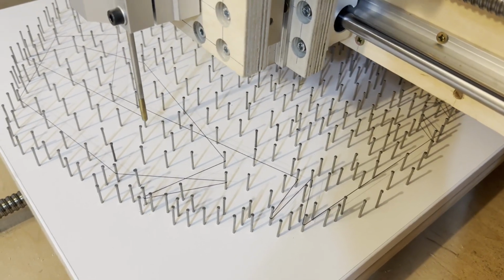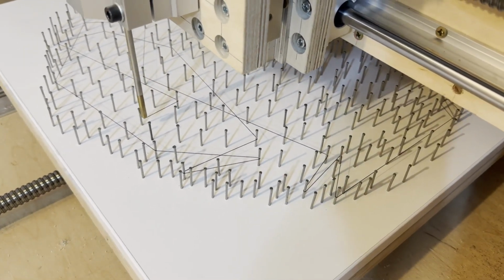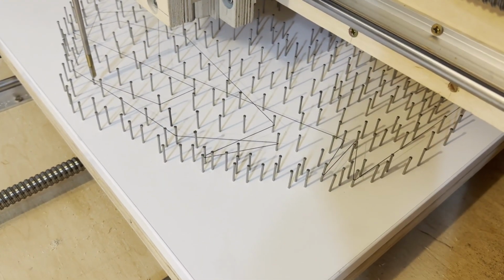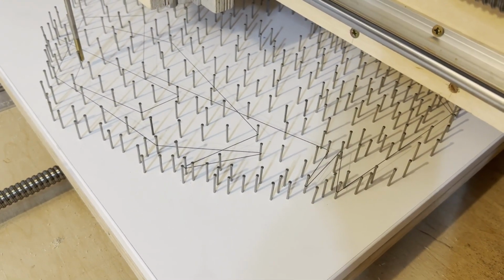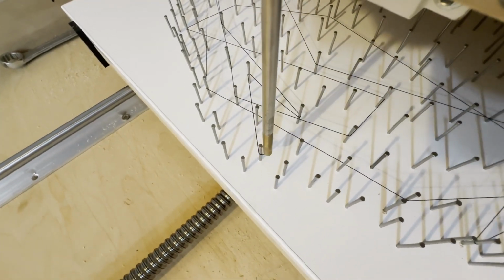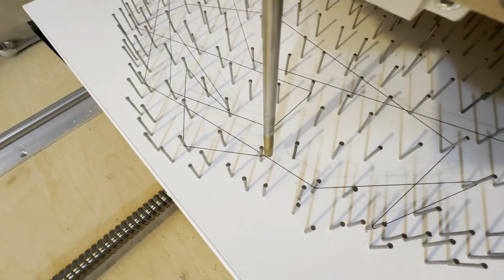And now, the threading process begins. It's incredibly satisfying to watch as the design gradually takes shape. The feeder tube glides nicely around the nails with precision. Occasionally, it may brush against a nail, but the springy design of the feeder ensures it can handle these minor interactions with ease.